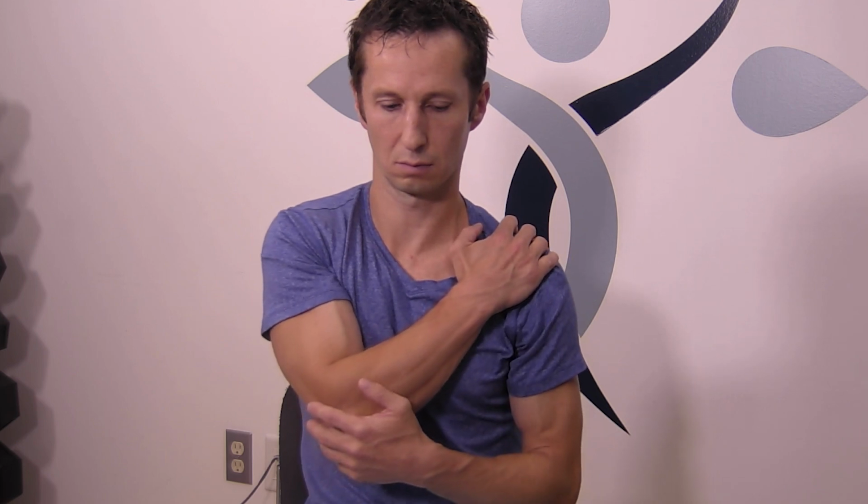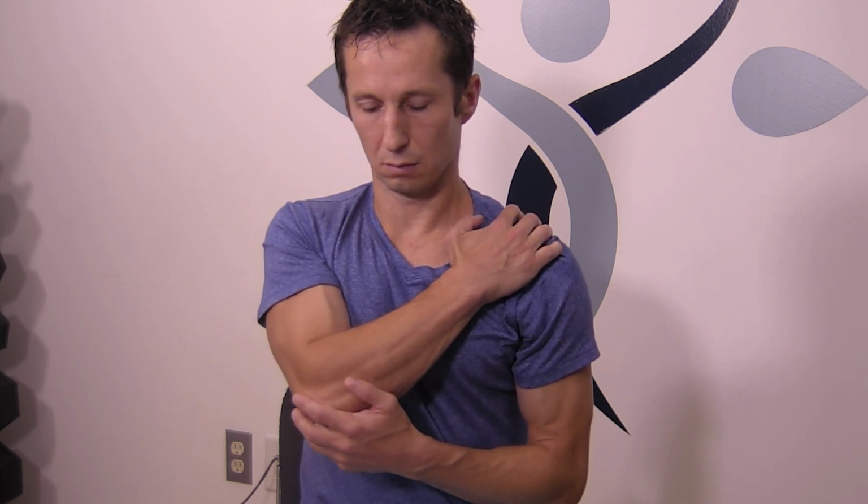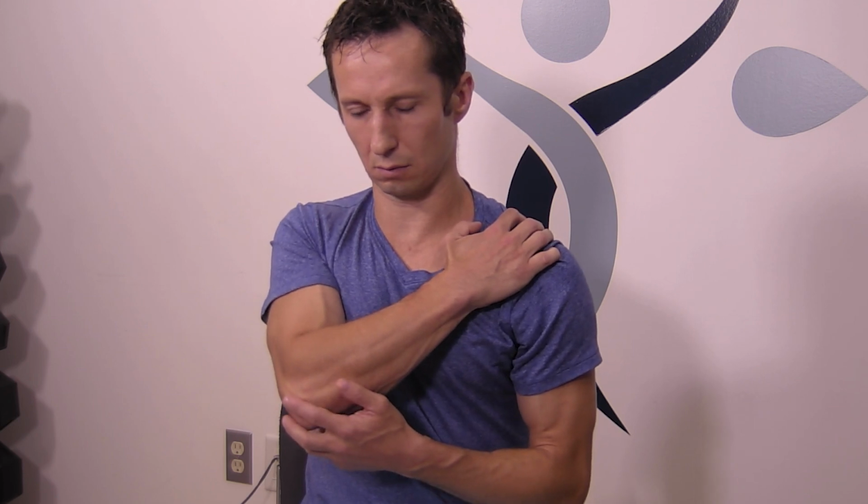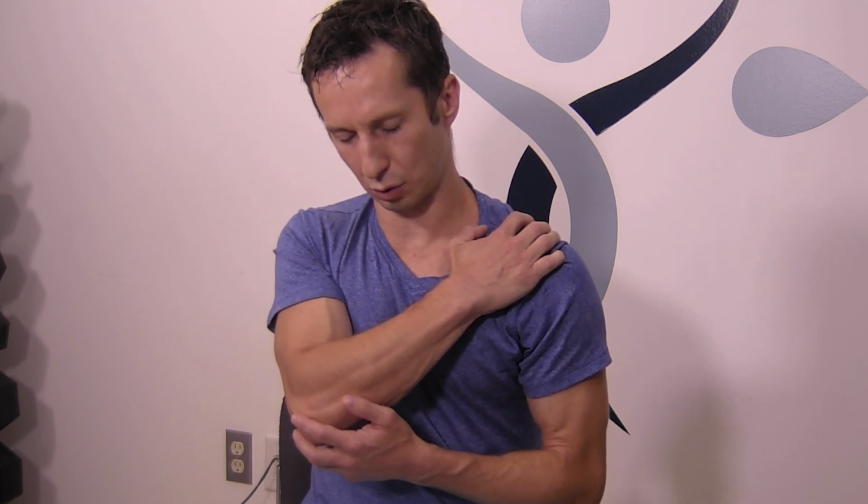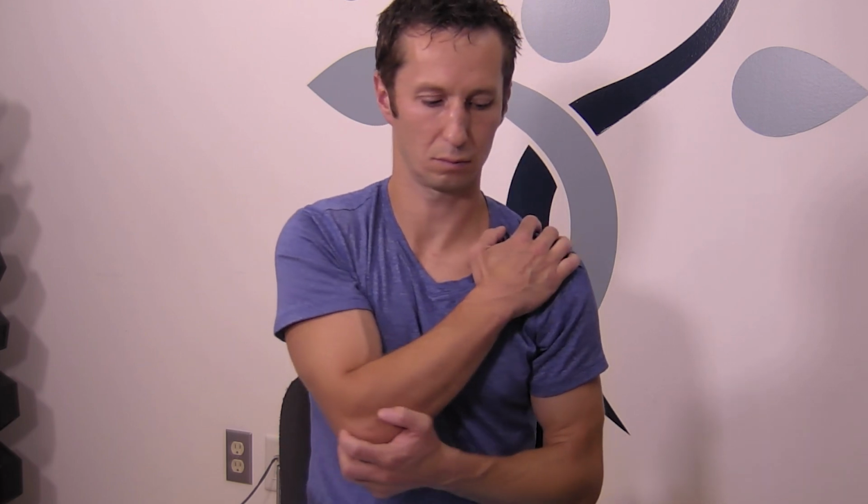So now try again. Pull your fingers in one direction and pull your shoulder in the other. And twist, create tension. Exhale and release. And sway. Back and forth. And as you're swaying, reposition your hand.